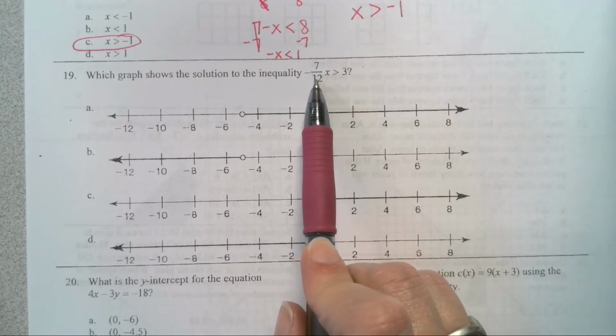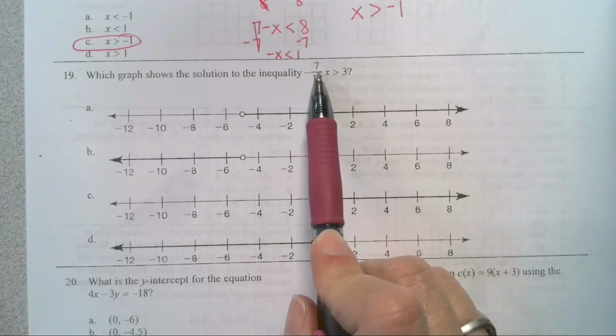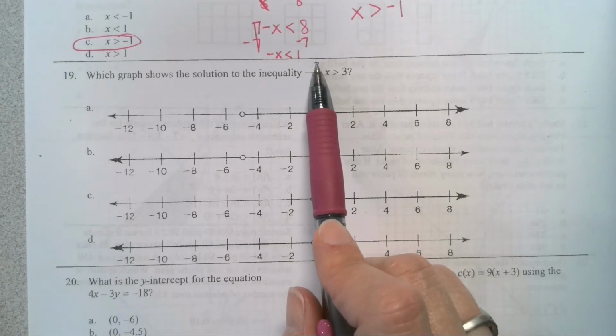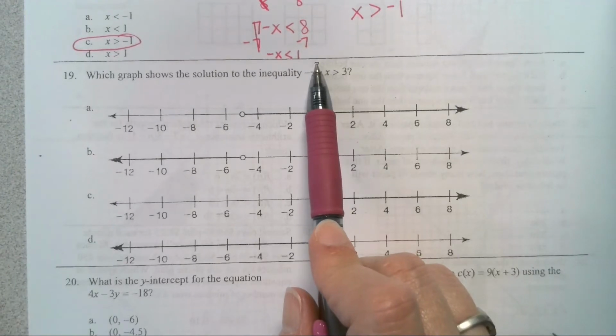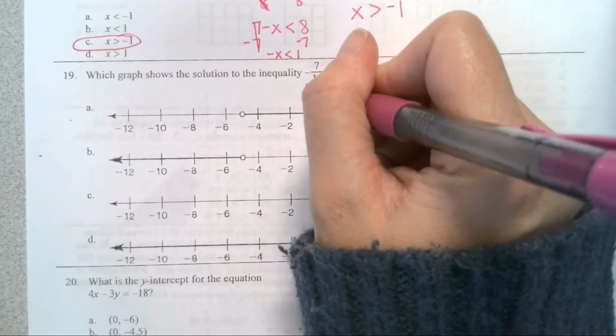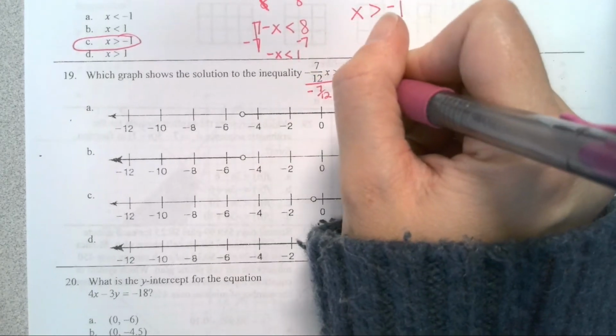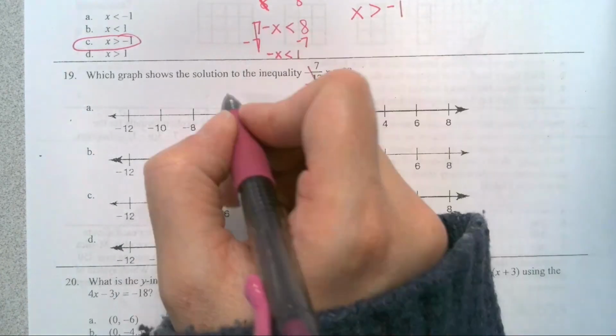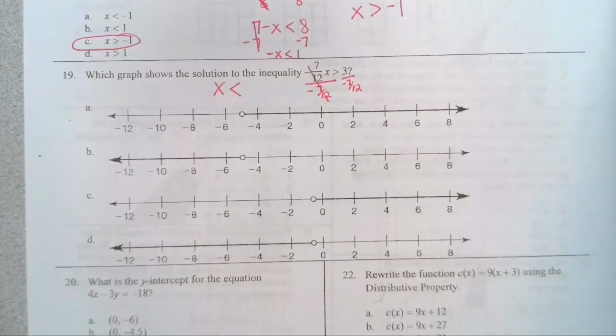If this was just a number in front of x, if that was just a 7x, what would you do? You're not listening to me. If this was just 7x, what would you do to move that 7? Divide by 7. You would divide. So I have to divide by negative 7 over 12 on both sides, so that those will go away. I know that I'm going to have x less than just because I divided by a negative.